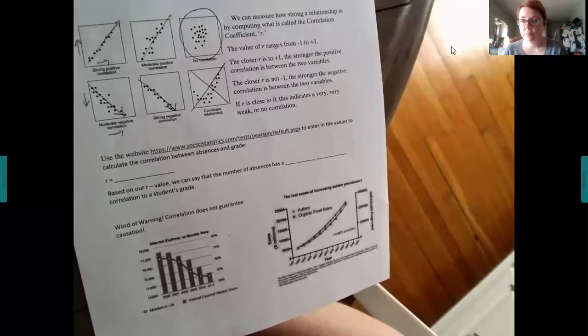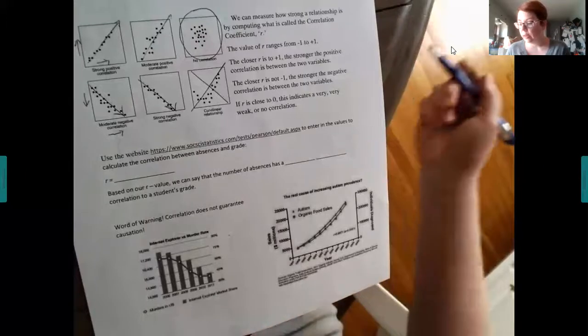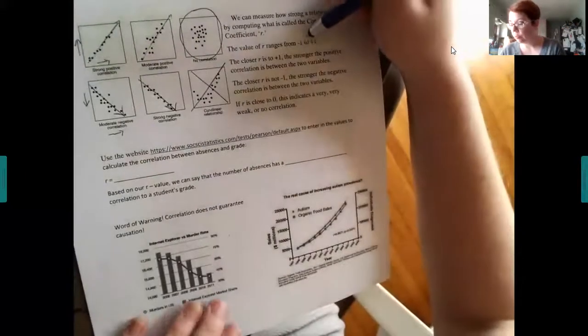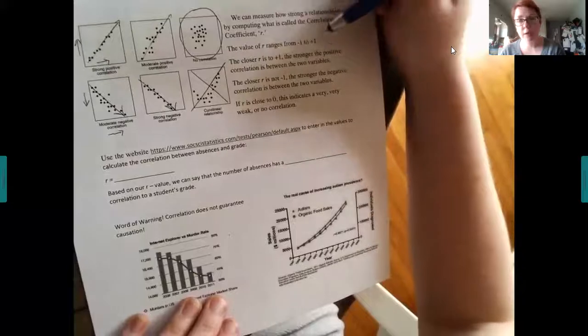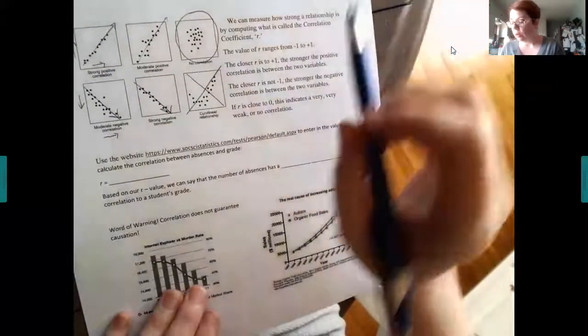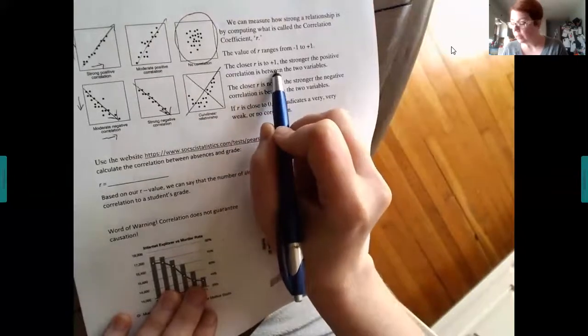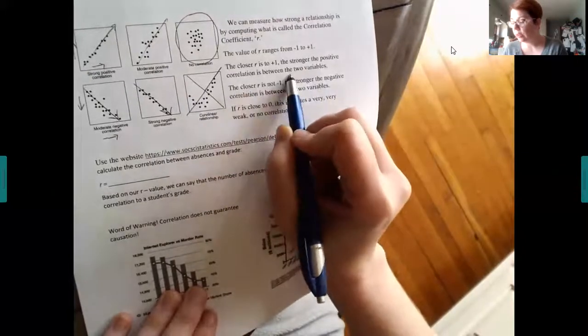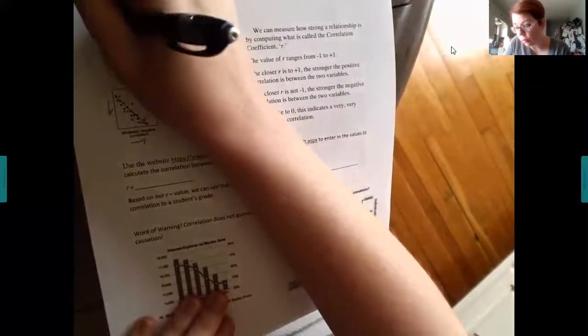And you get that using the same data that you use to get the line of regression, that equation. And we'll go through that as well. But one note is that the value for R ranges from -1 to +1. It won't be any lower than -1, and won't be any higher than +1. So the closer R is to +1, the stronger the positive correlation is between the two variables. So this would be close to +1.